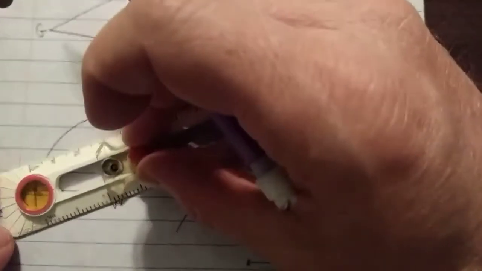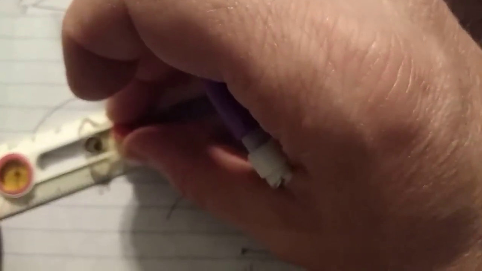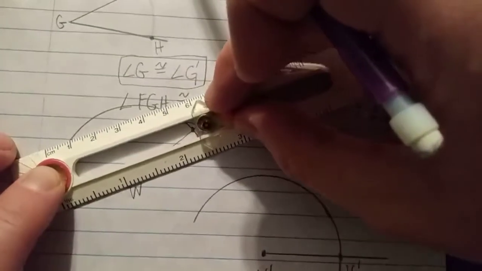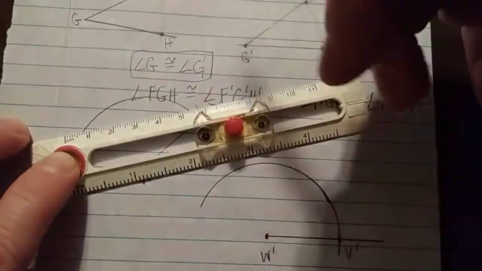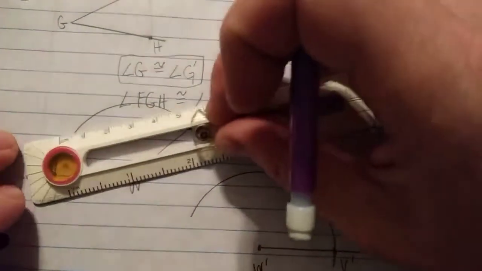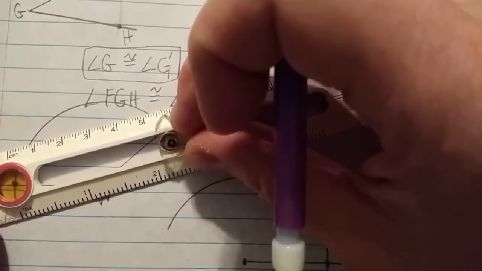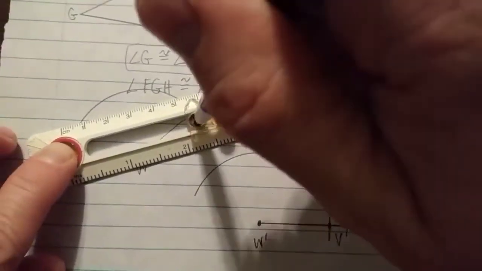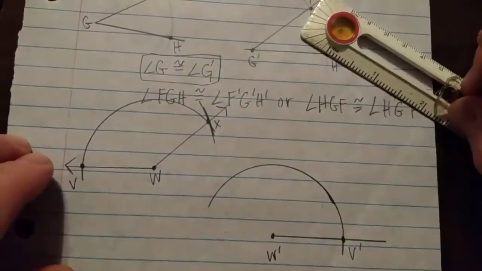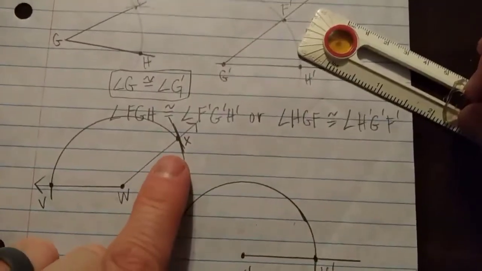So let's put my center of rotation on V. Resize my compass length up to X. Oh, and I kind of missed it, so that's okay. Just go back and slightly put it in. That one I think goes to the dot a little bit better.